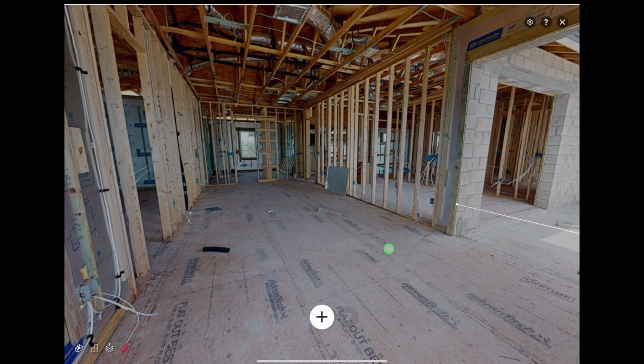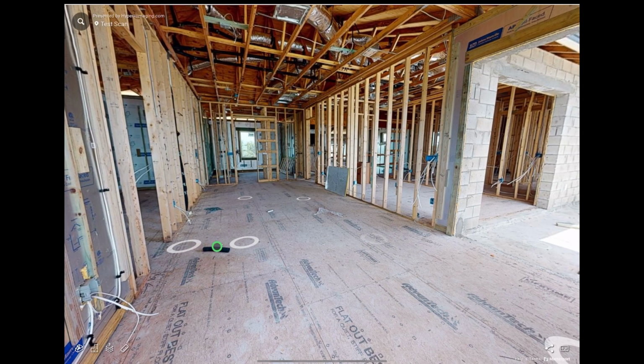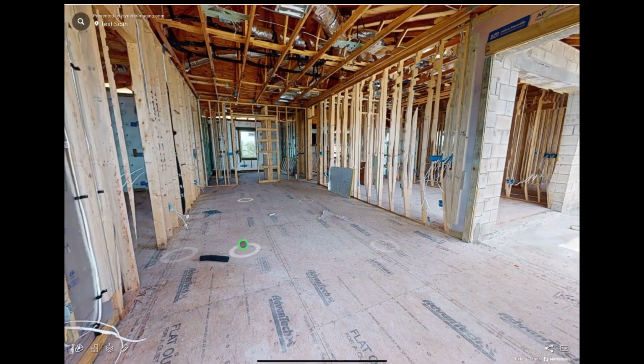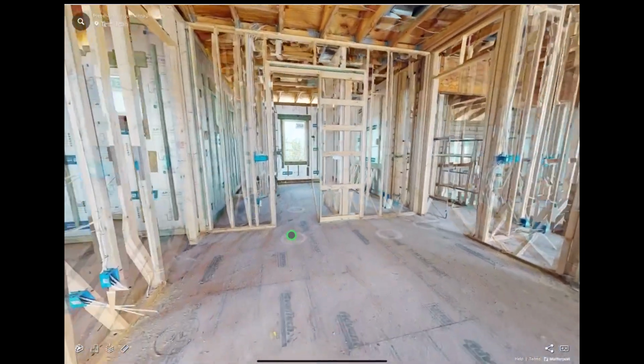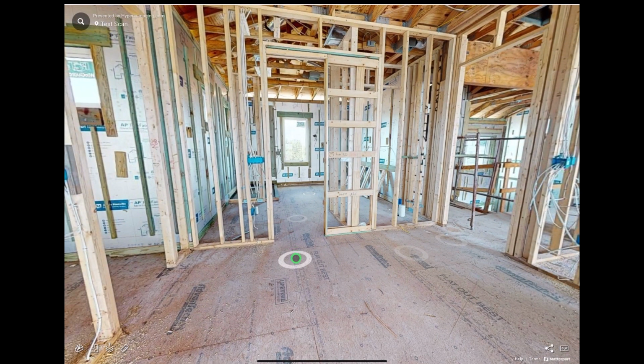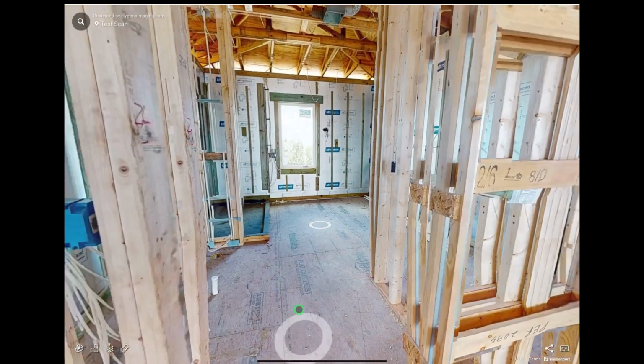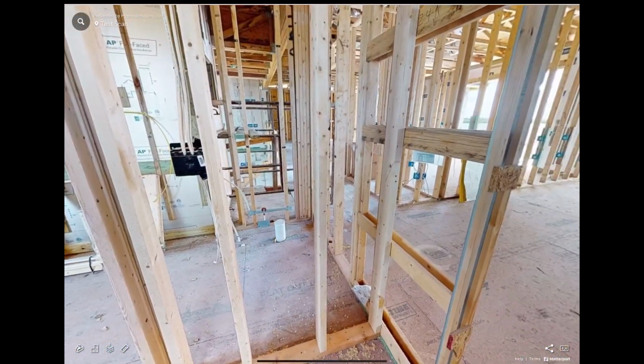Next, we'll exit the measure mode here. You'll see these various white circles. These are all circles that represent where a scan was taken. So we just move our scanner through the property in different increments and get these different scan points.